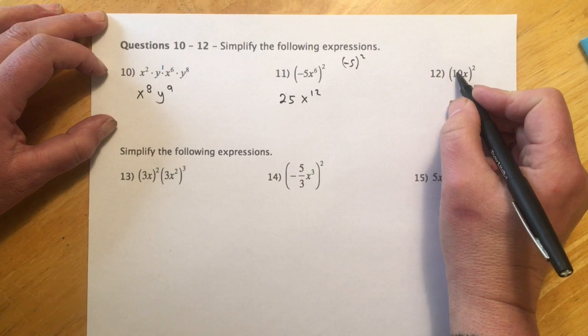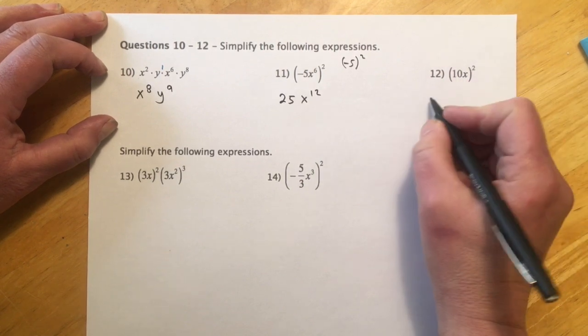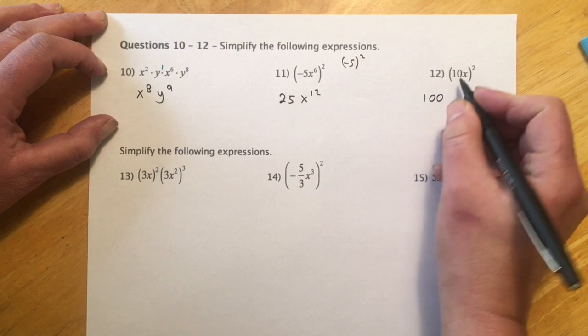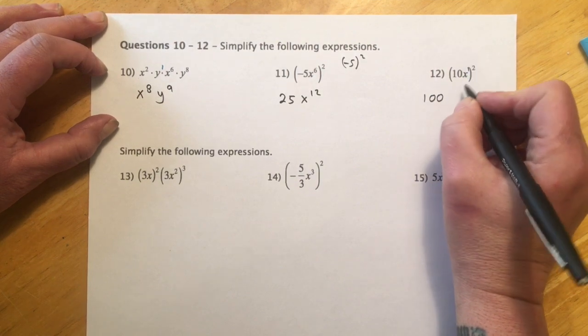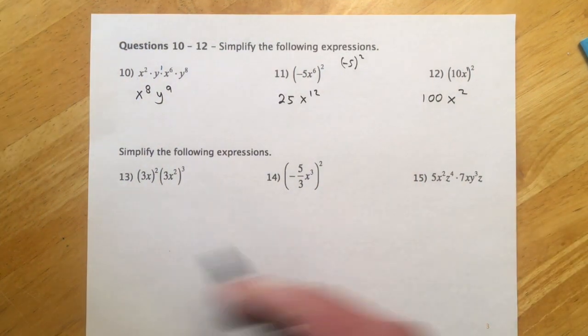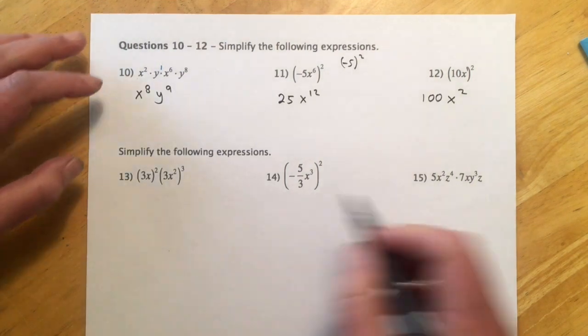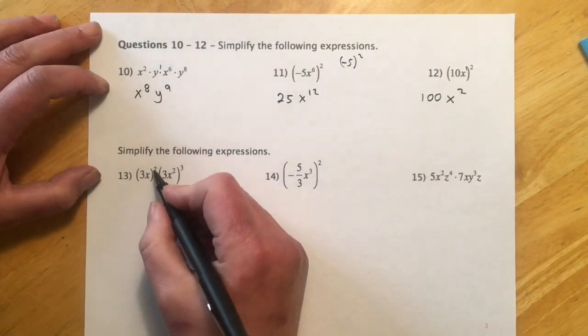This one, so 10, this would be like 10x times 10x. So 10 squared is going to be 100. And then x, so that is to the 1st, and then 2 times 1 is going to make x squared. Next round would be me doing them. They're same ideas, same properties, just maybe a little bit bigger problem.